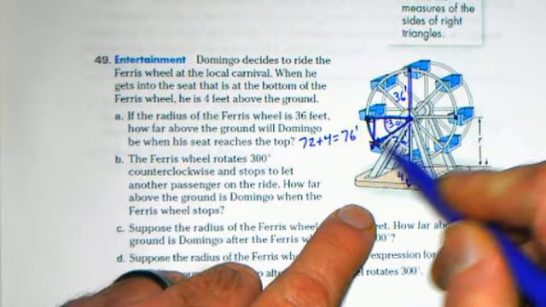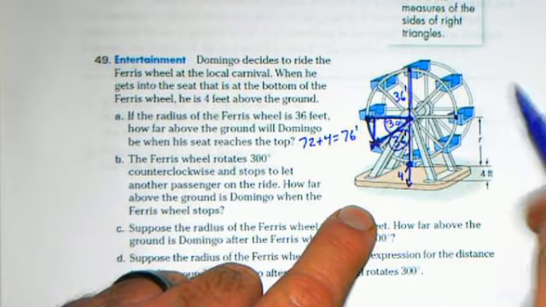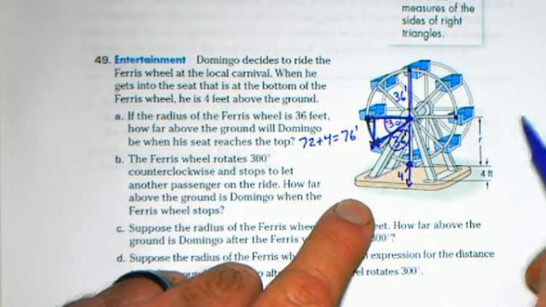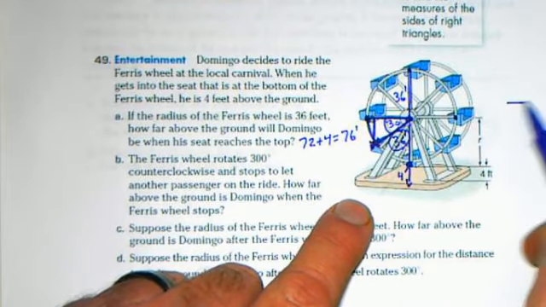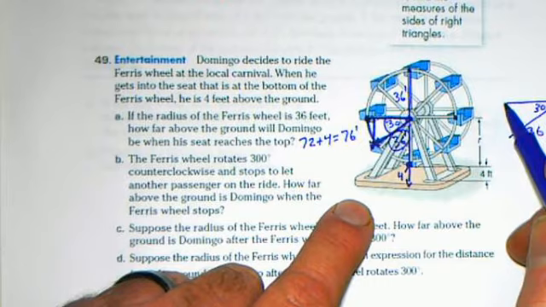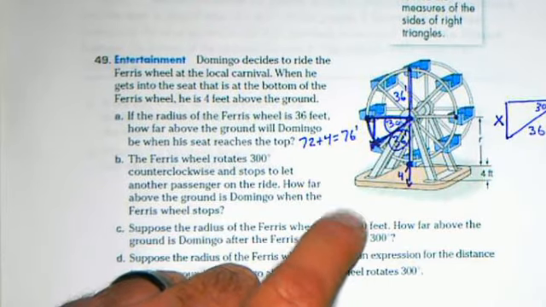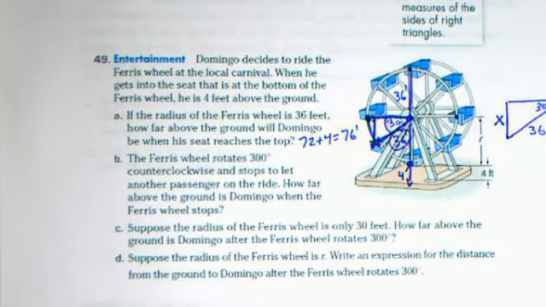The radius of the Ferris wheel is 36. So if I draw the triangle out here to the side, we've got a hypotenuse of 36, we've got a 30 degree central angle, and we can solve for that opposite side.